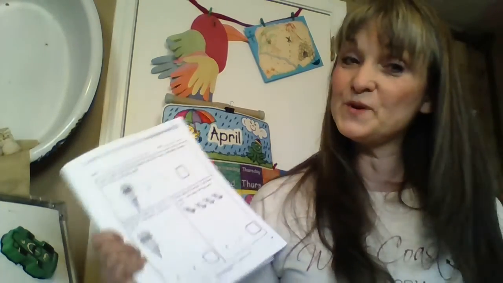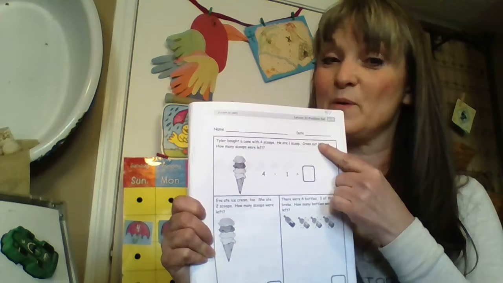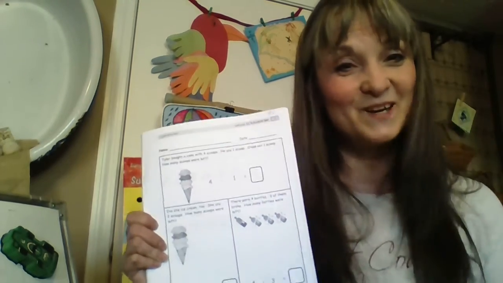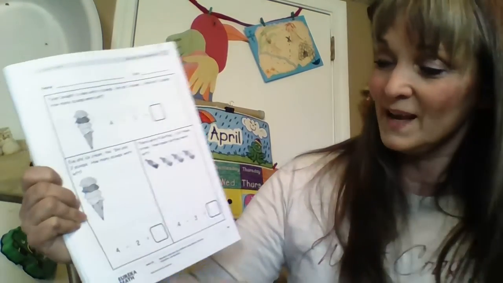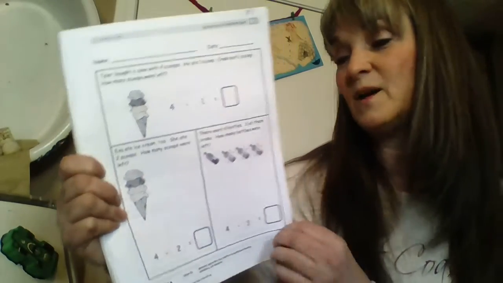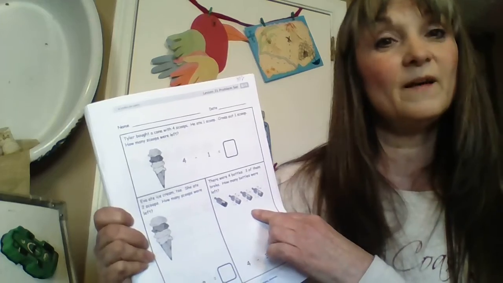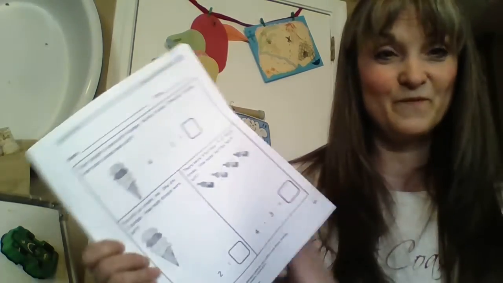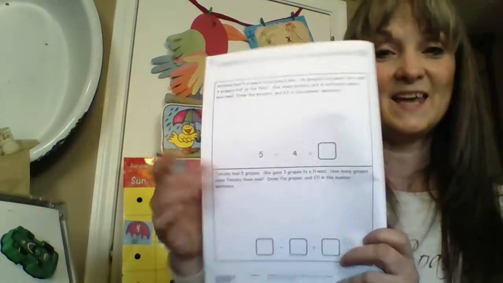And if some children are really excited about number bonds for subtraction, they could draw their number bond there. Not necessary, but for those that are ready. And again, here and here, moms and dads will read the story. The children will react to the pictures and then finish the number sentence. And again, on the back. All right? So math is a lot more practice now and a lot less of me.